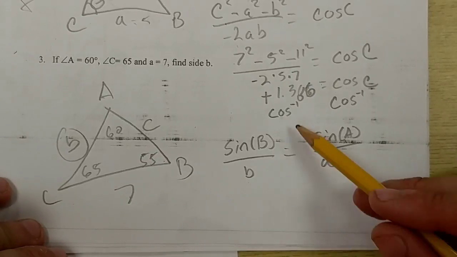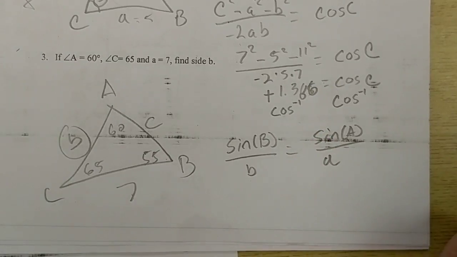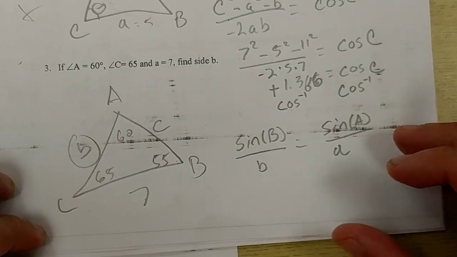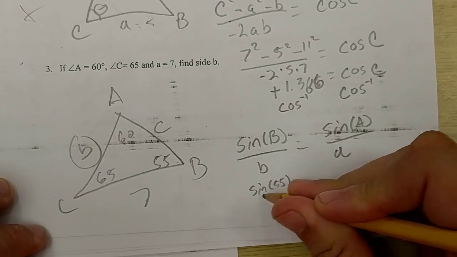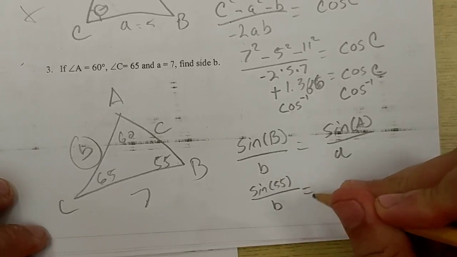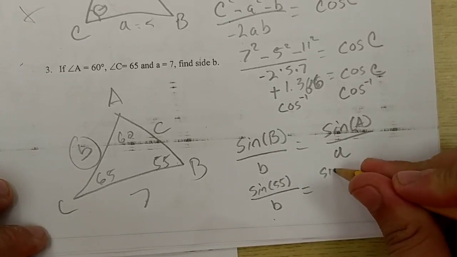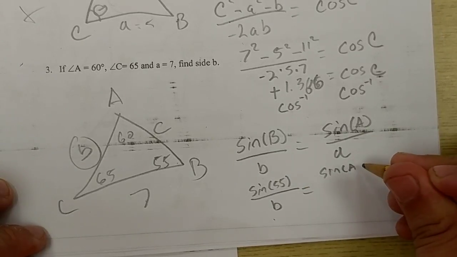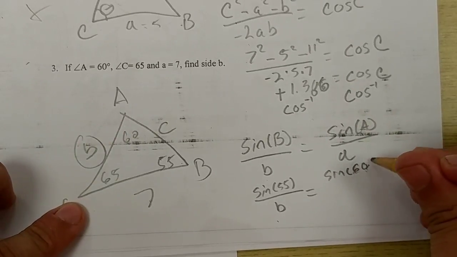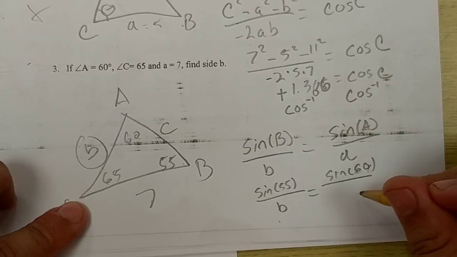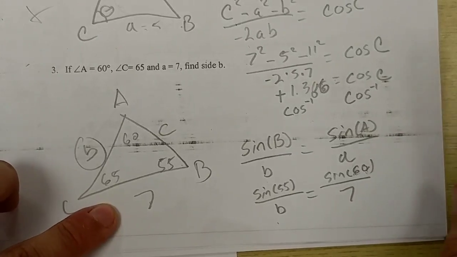You could put the sides on top and the angles on the bottom, doesn't matter. So let's plug this in: sine of 55 over b equals sine of 60 over 7.